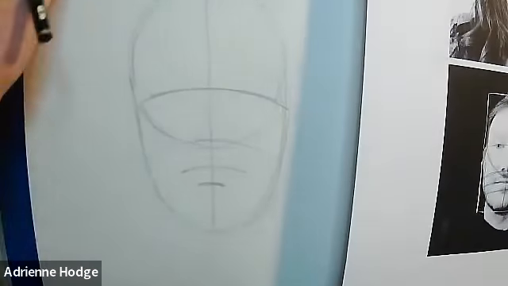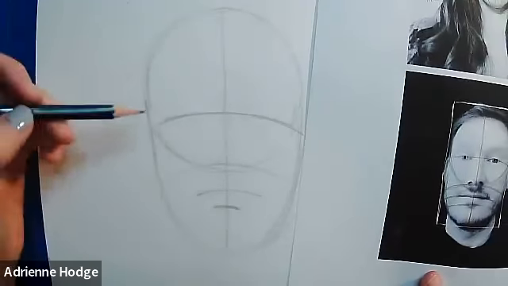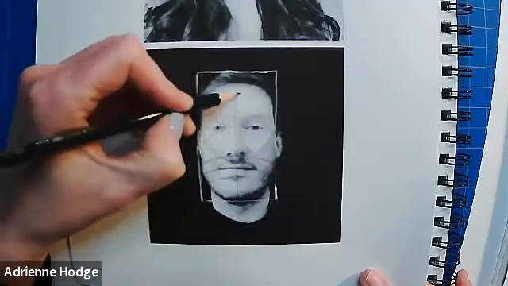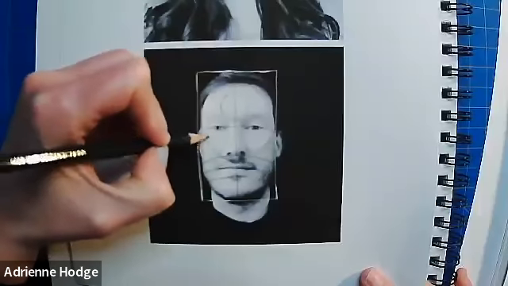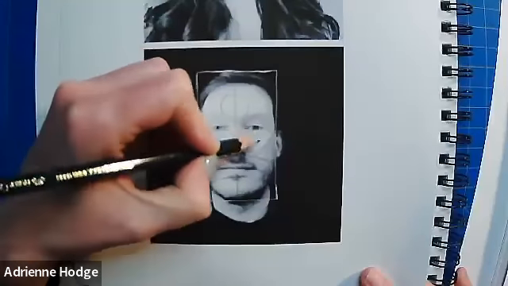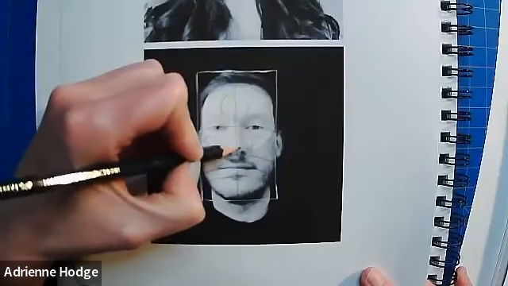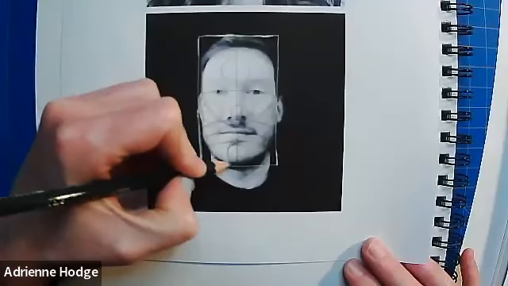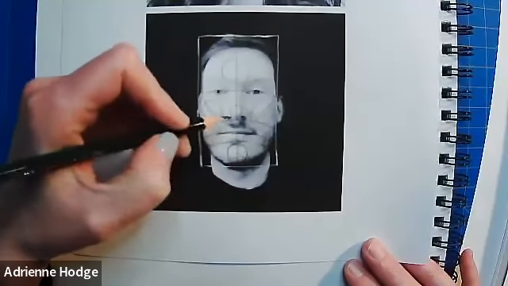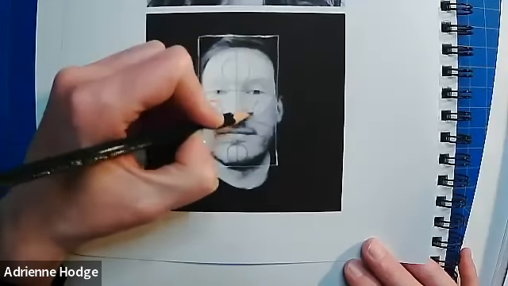Okay, so the next thing I want to do is find the highest elevational points on the head. So the center of the forehead, the highest part of the cheekbones, the tip of the nose, and where the chin comes forward. So all of these are where the light is going to hit more directly.